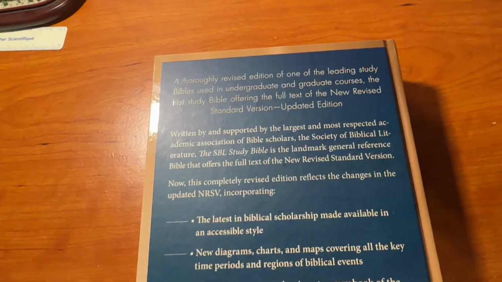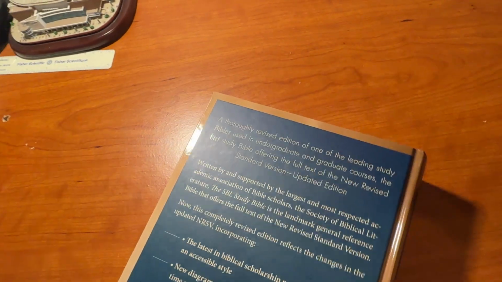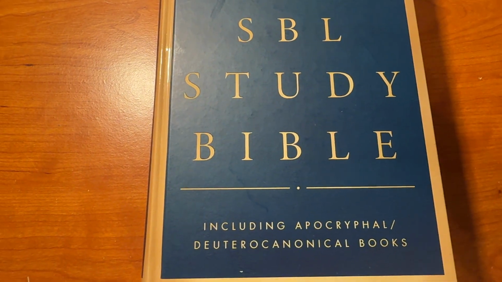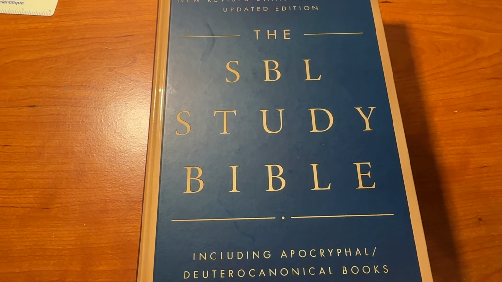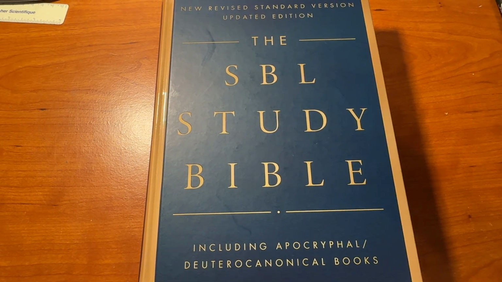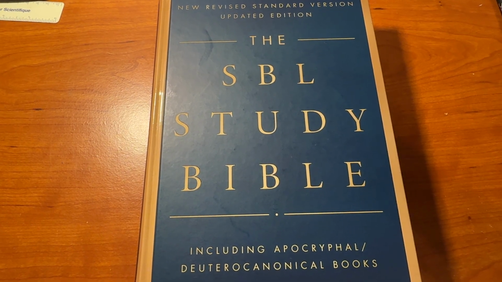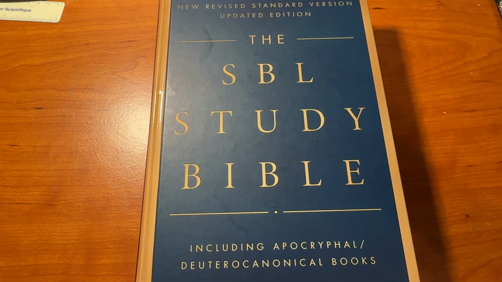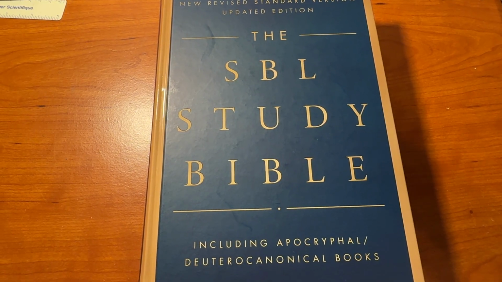So that is, in a nutshell, the SBL Study Bible. And this was originally called the HarperCollins Study Bible. They kind of updated it, and now it is the SBL Study Bible. So a lot of really interesting information. Of course, I don't agree with everything in it because it is from a more secular viewpoint and interpretation. But nonetheless, there is some fascinating stuff in here.